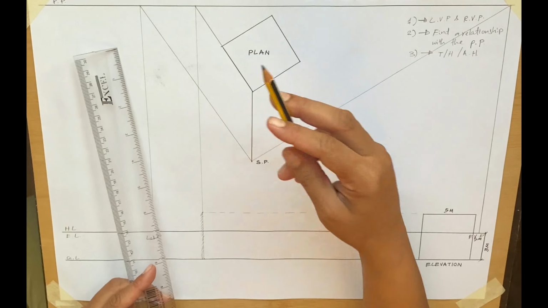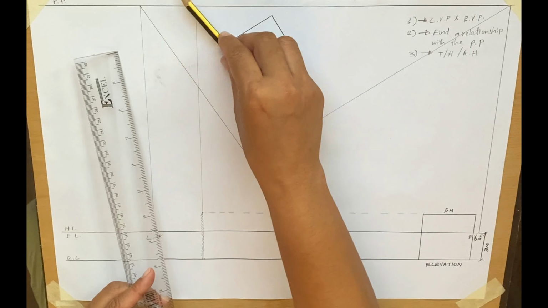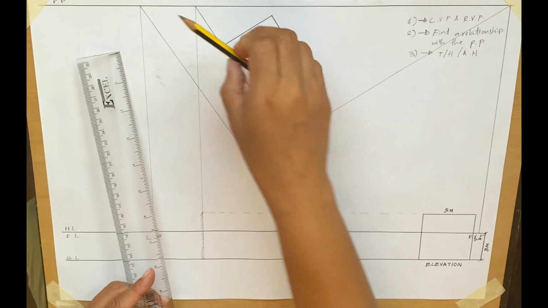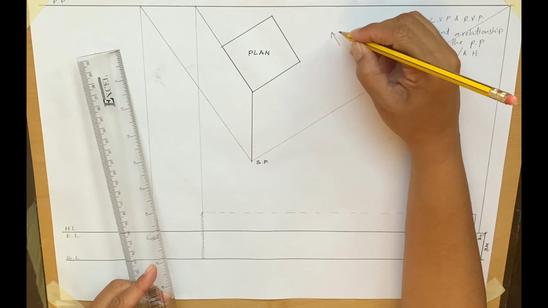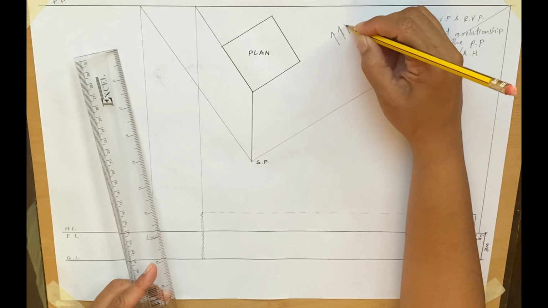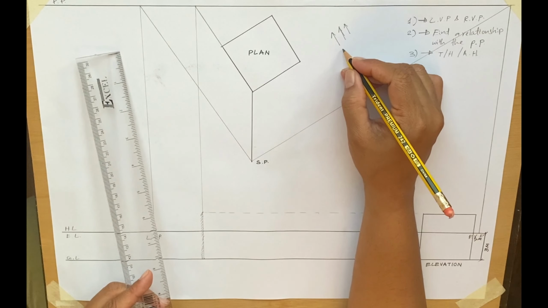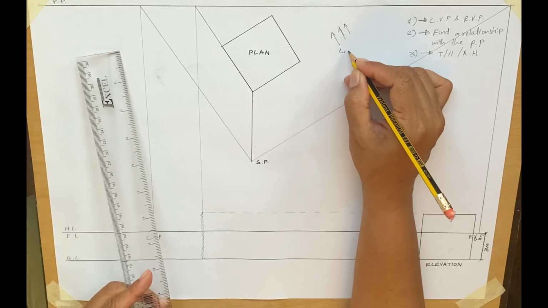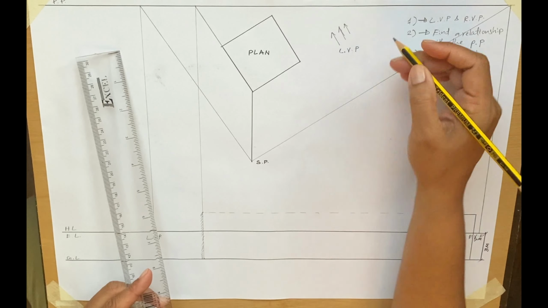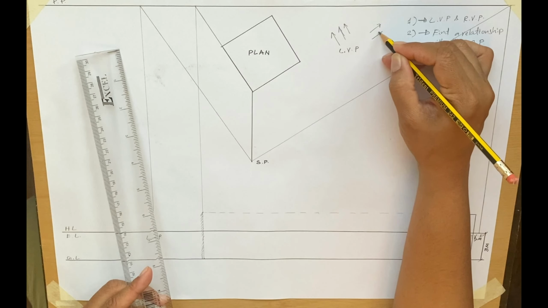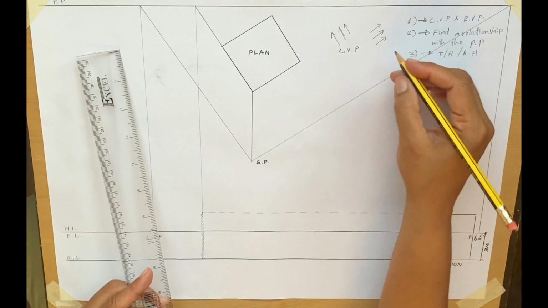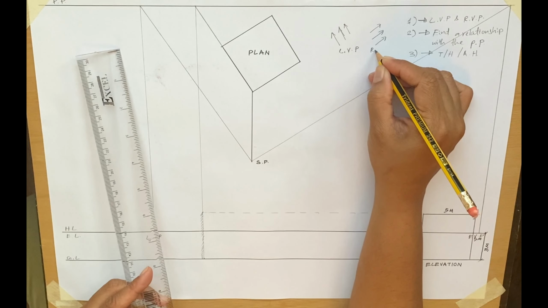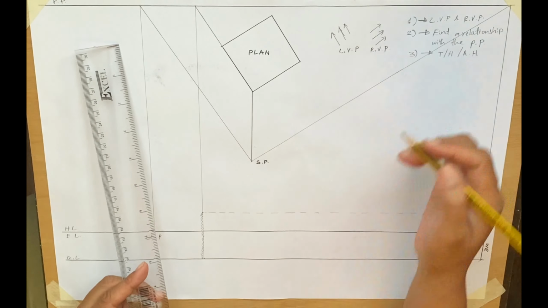Okay, so as you can see, this direction, it's with this direction. So if you remember, if we have a line with this direction, we have to connect with left vanishing point. If you have any line with this direction, I have to connect with right vanishing point.